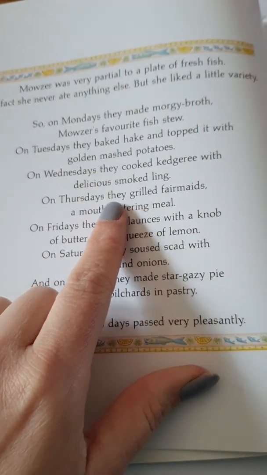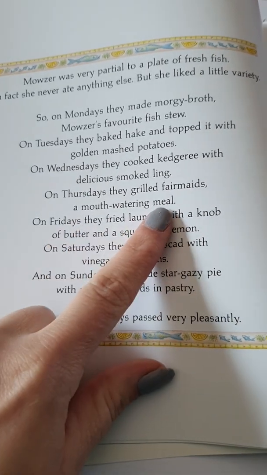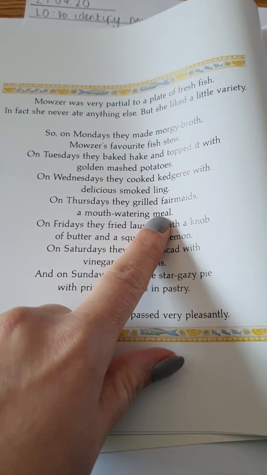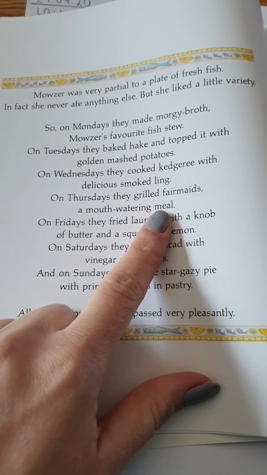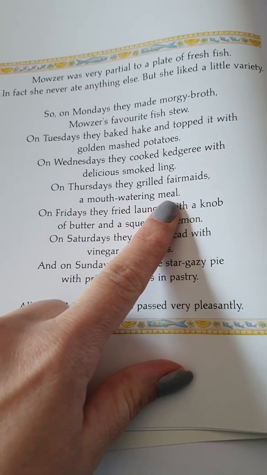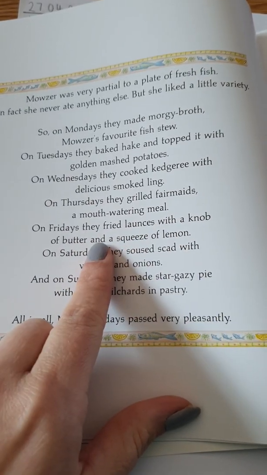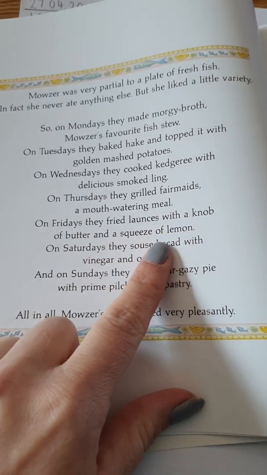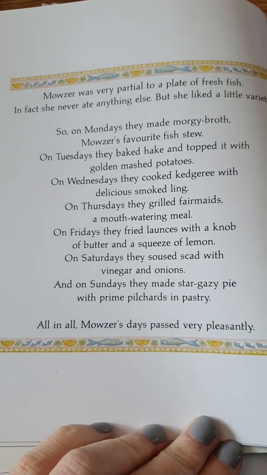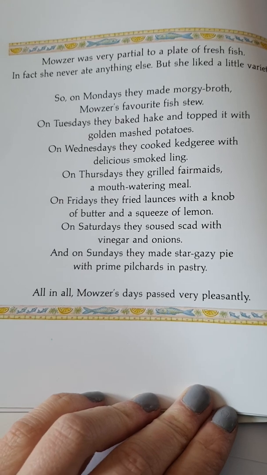So you could put there for a noun phrase, a mouth-watering meal. So it's not just a meal. The noun is the meal. It's not just been described as a meal, it's a mouth-watering meal. So it's a noun phrase. But then again, we've got more that have been expanded to describe more about the food that has been cooked.